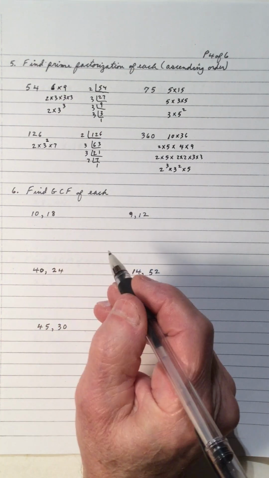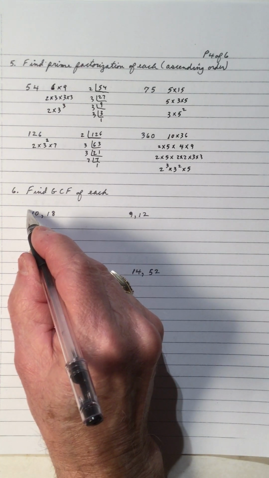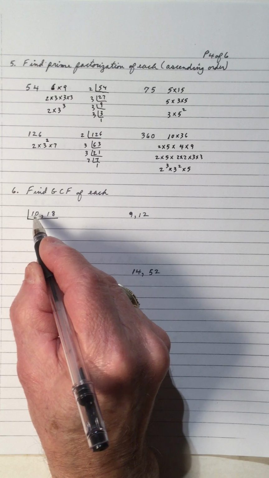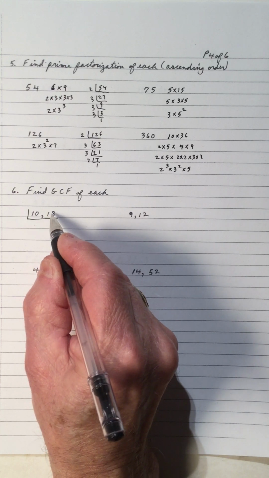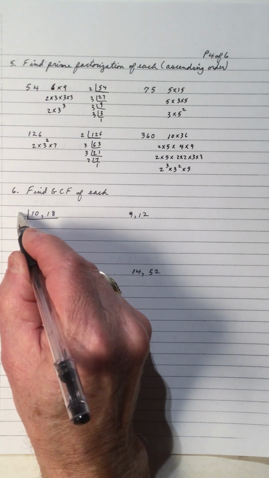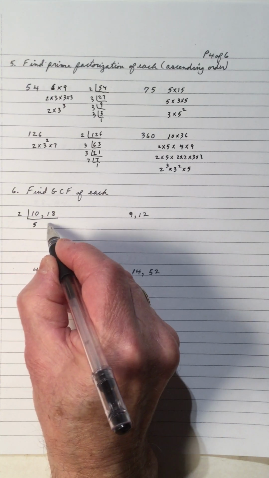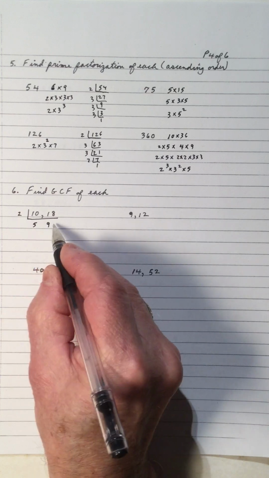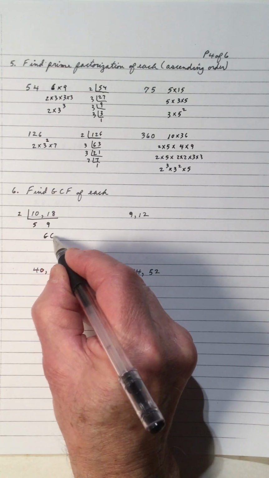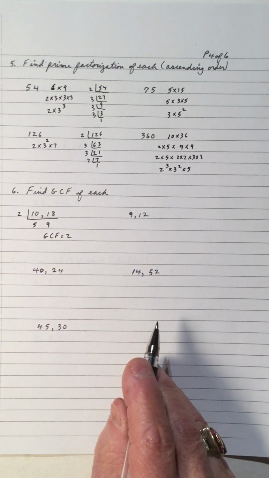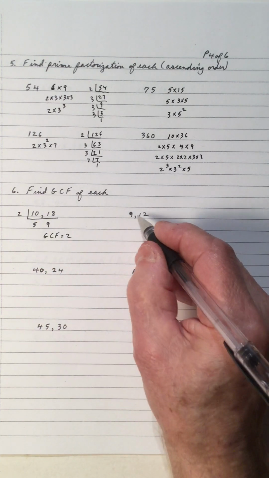So to find the greatest common factor, what I do is I take the smallest number, take a factor of that number. So what factor of 10 is the factor of 18? So I see a 2. So 2 into 10 goes 5. 2 into 18 goes 9. And there's no more. So the GCF is 2 for 10 and 18. That's the greatest common factor.